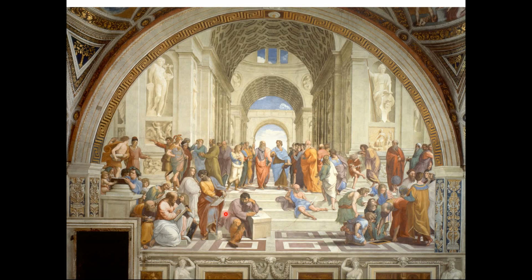Everything is in motion, sort of sets the stage for later developments in physical sciences. They both what?